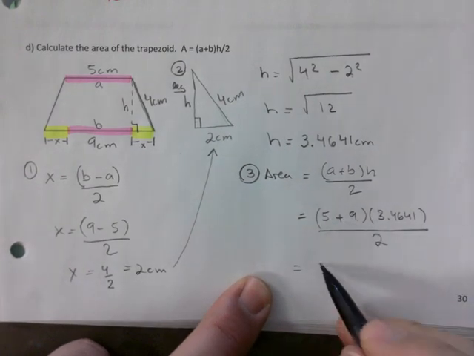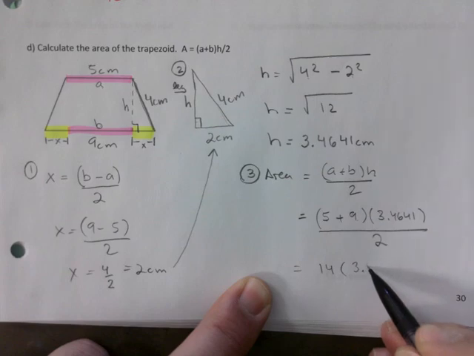So that'd be 9 plus 5 is 14. Don't rush with your calculators, right?